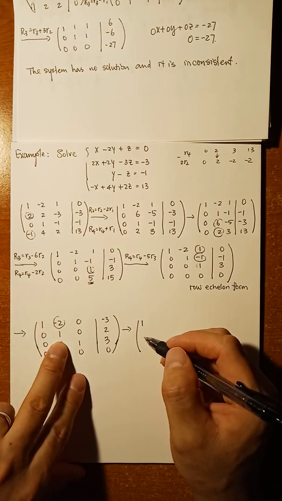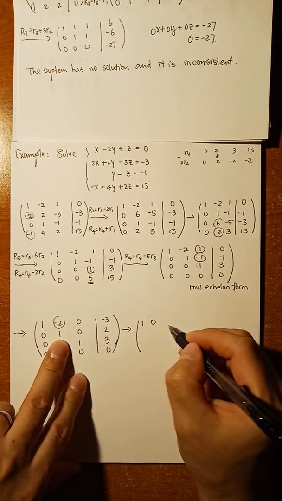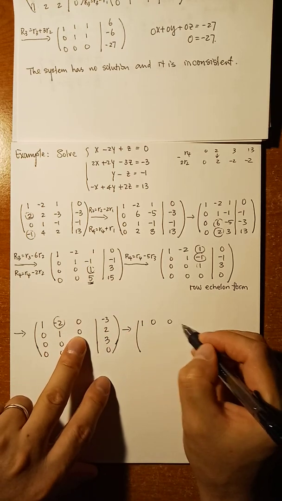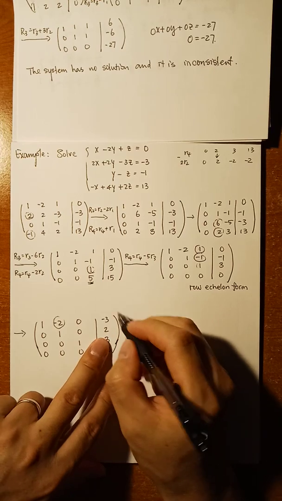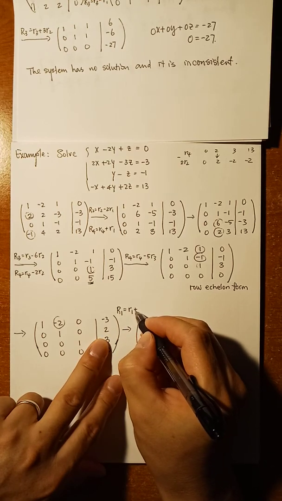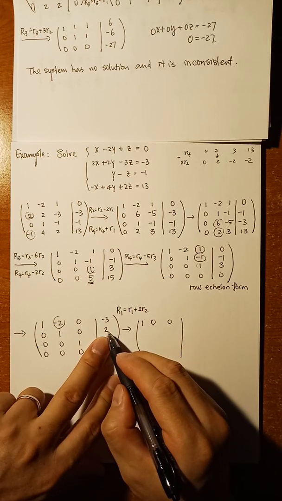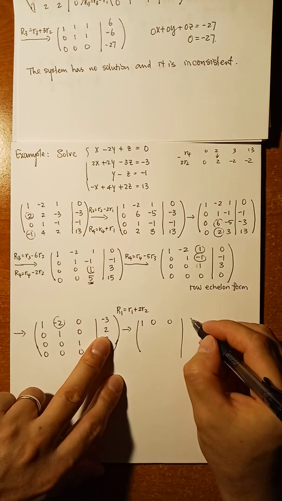Negative 2 plus 2. Remember, we multiply the second row by 2. Negative 2 plus 2 is 0. 0 plus 0 is 0. Negative 3, okay, remember here the new row 1 is the original row 1 plus twice row 2. So you have to multiply this 2 by 2, which is 4. Negative 3 plus 4 is 1.